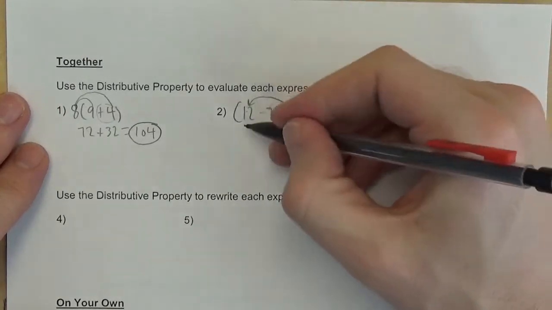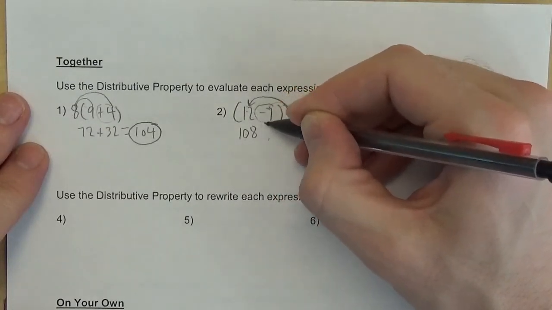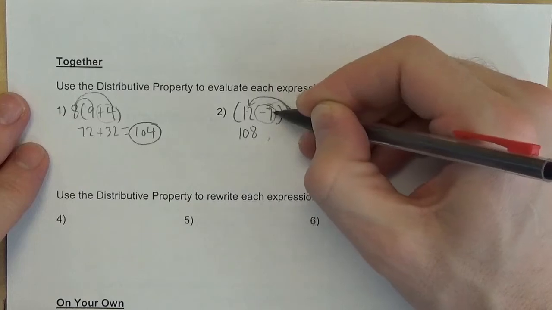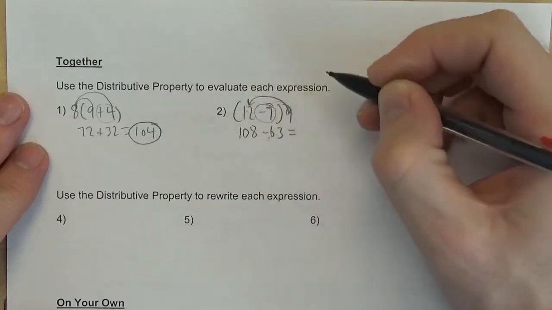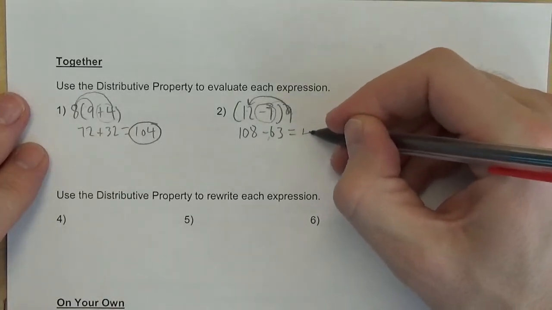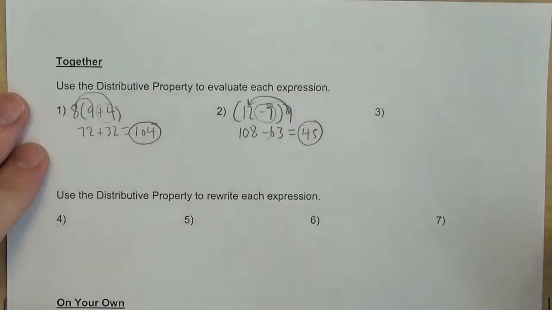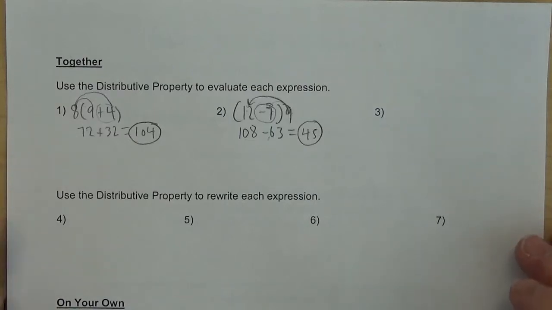So 9 times 12 is 108. And then 9 times, and we're going to include this sign in our multiplication, 9 times negative 7 is negative 63. And then we just subtract 108 minus 63 gives us 45. So you're going to have a section on your assignment where you're using distributive property to evaluate those expressions.